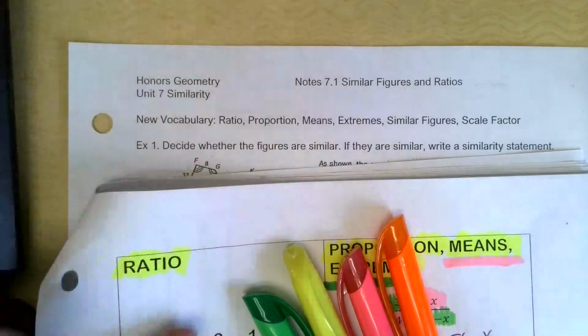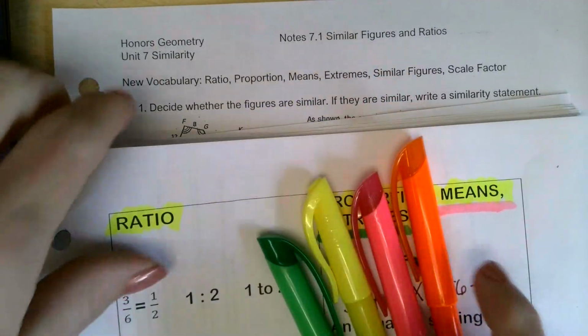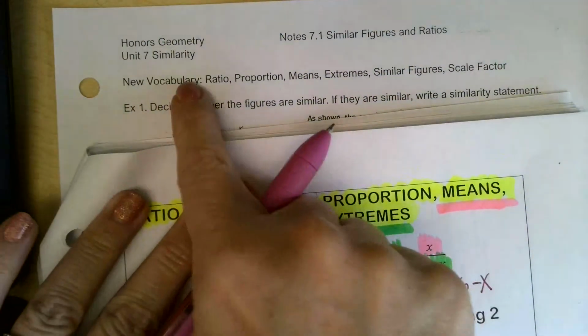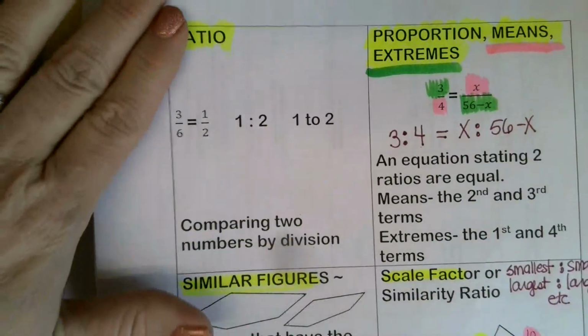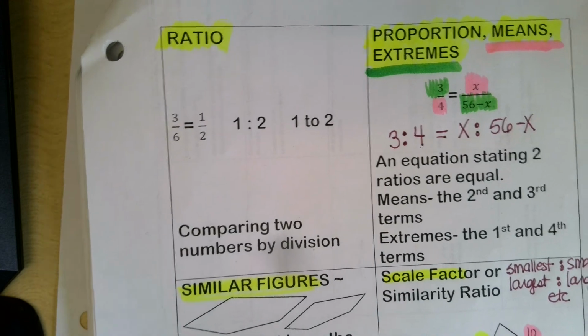All right, so you have your notes. You also need your vocab and you need 4 highlighters. I'm going to go ahead and go over the vocab. These are the vocab words that I'm covering, and they are on page 29. Okay, so some of this goes back to some very basic math.